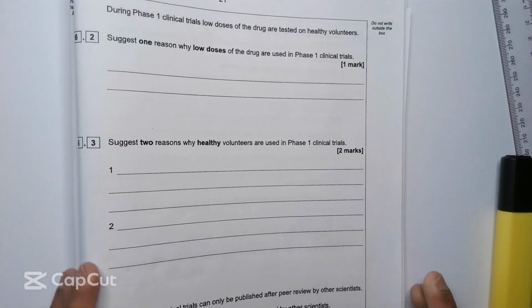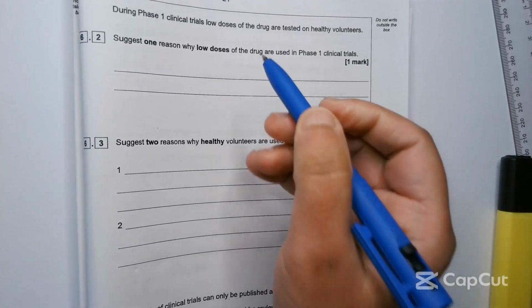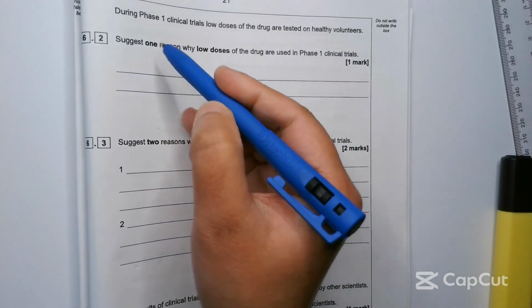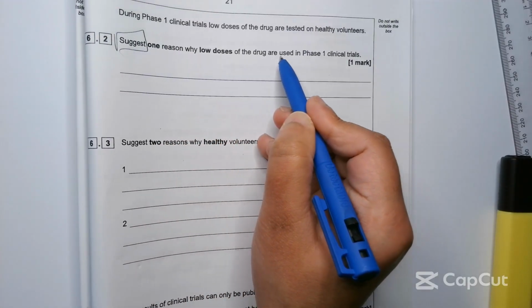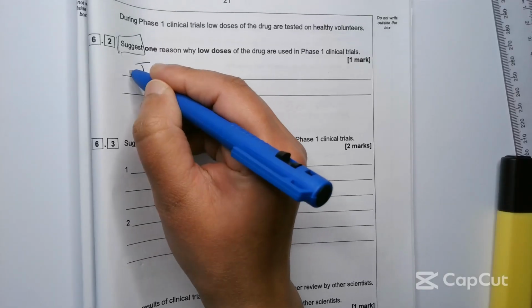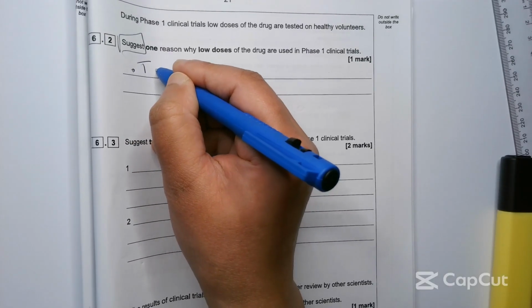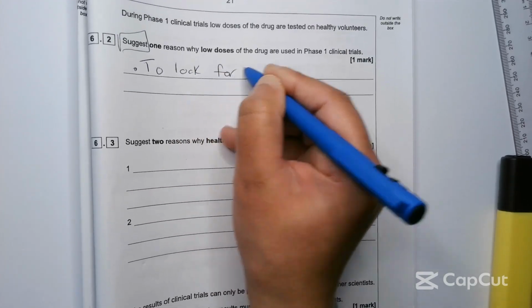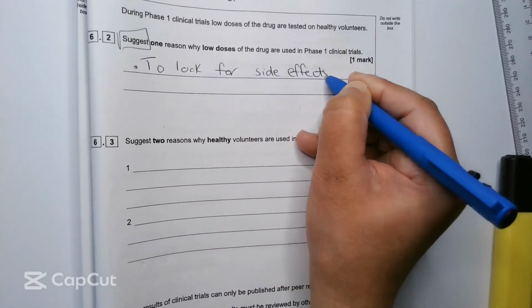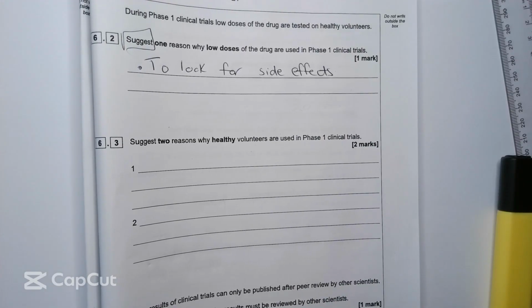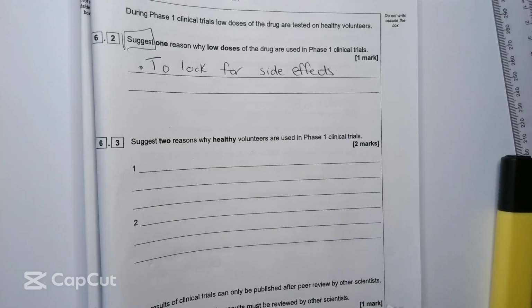During phase 1 clinical trials, low doses of the drug are tested on healthy volunteers. Suggest one reason why low doses of the drug are tested in phase 1 clinical trials. It's only 1 mark: to reduce any risk or to look for side effects. Like I said earlier, you can say to reduce any risk, any idea that less harm will be caused with a lower dose.